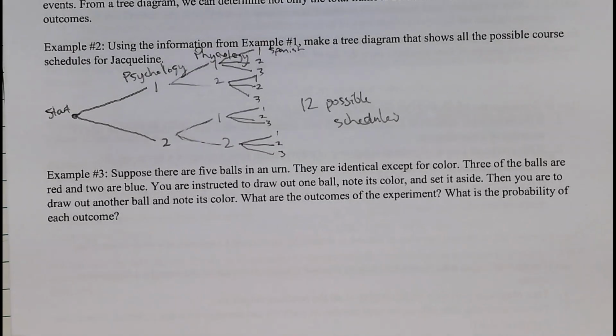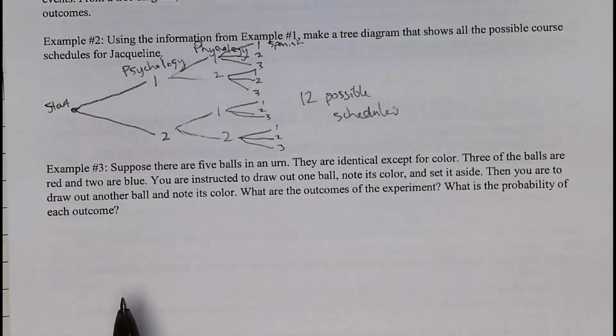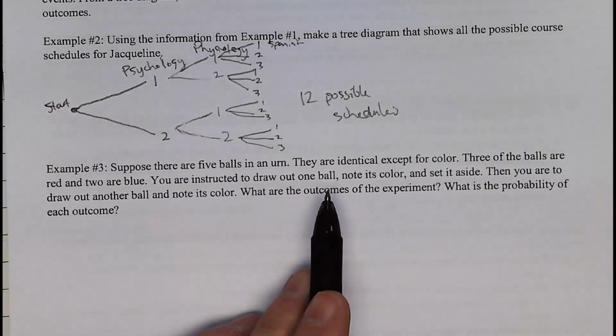Probability as well. So we talk about a series of events. Suppose there's 5 balls in an urn. They're identical except for color. 3 of them are red and 2 are blue. You're instructed to draw out 1 ball, note its color, and set it aside. So we're gonna look at the outcomes of the experiment and the probability of each outcome.